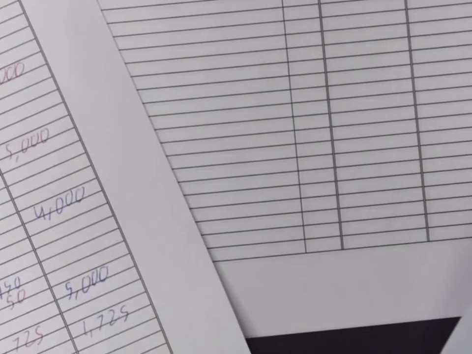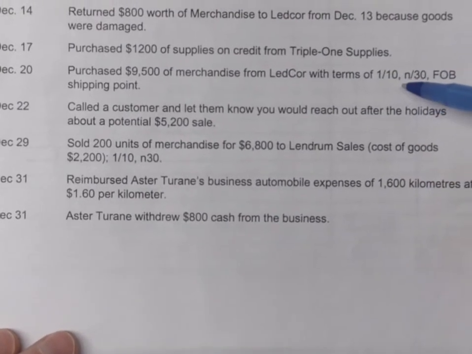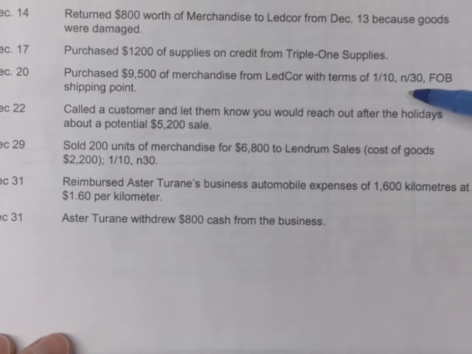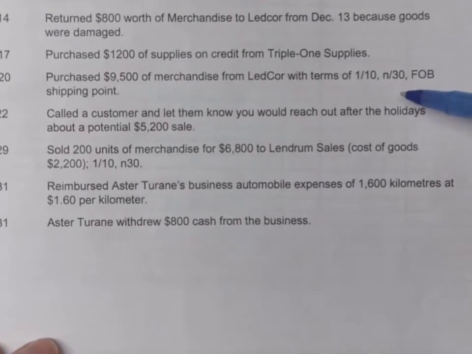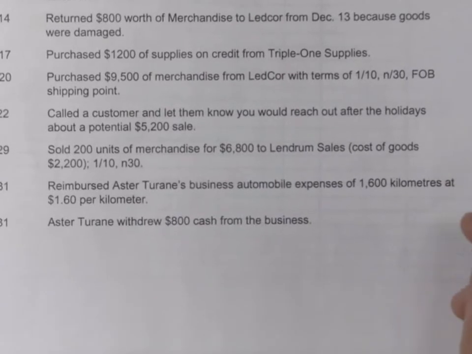How do you know it went into accounts payable? Because if they have payment terms on them, that just implies that it was on credit. Yeah, if you have terms, it wasn't paid for outright. And most of the time when it comes to these accounting exams or assignments, almost everything is done on credit anyways, so accounts payable, accounts receivable. It's not too common for it to be paid with cash.